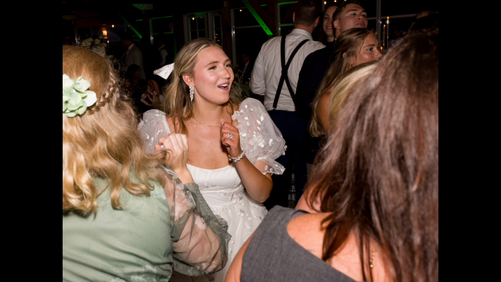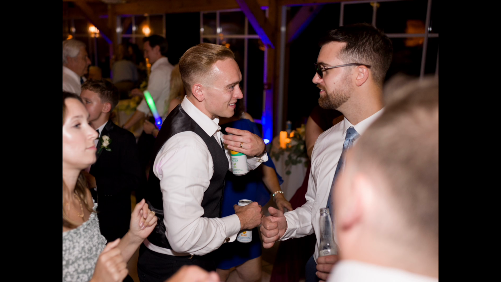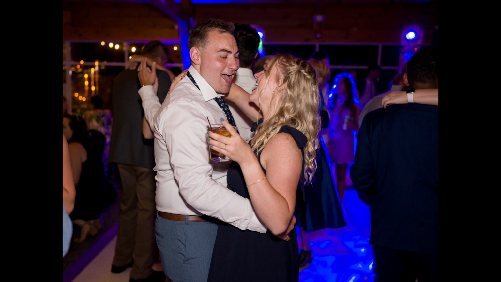And again, this is all manual focus, folks. Busy dance floor, it works. Your autofocus on your camera is good enough, I promise you.